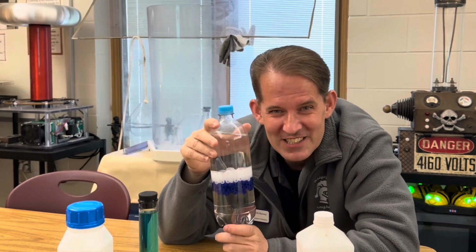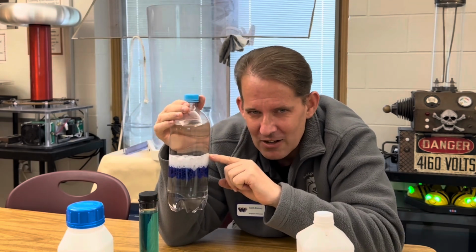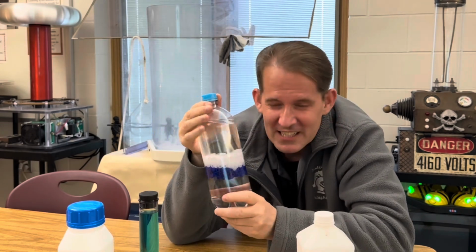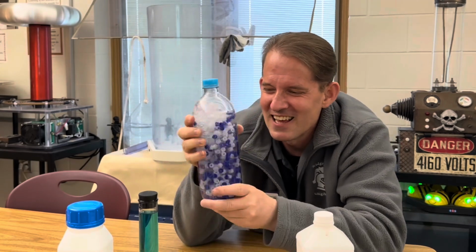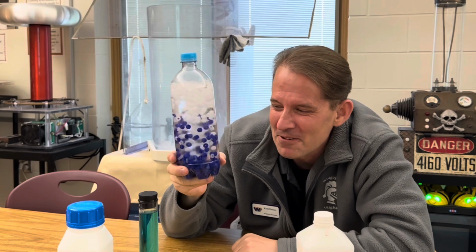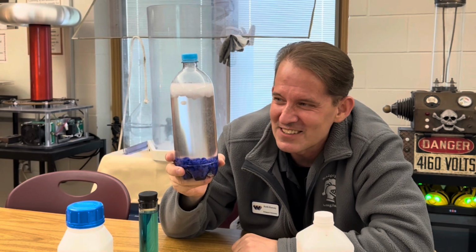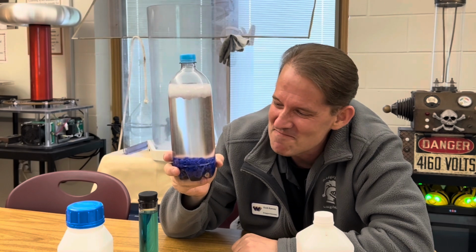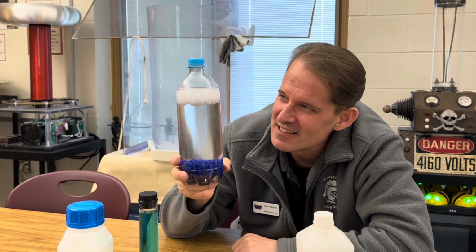And I like to use this density bottle demonstration for this. I have two layers here. This layer, you can guess, is the alcohol solution. This layer down here is the salt solution. But when I mix up all of these beads, you can see it separate rather dramatically, because although the beads look like they're exactly the same, they aren't. One is a little bit more dense than the other.